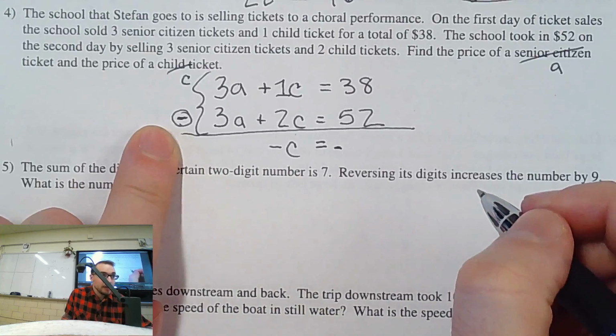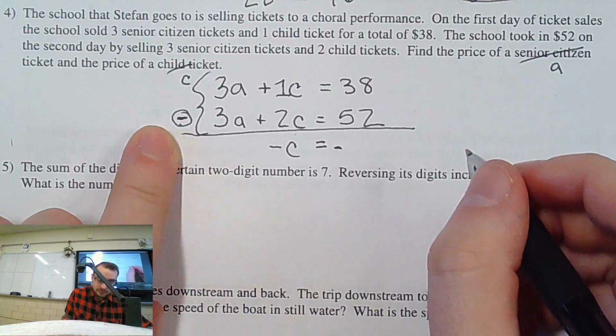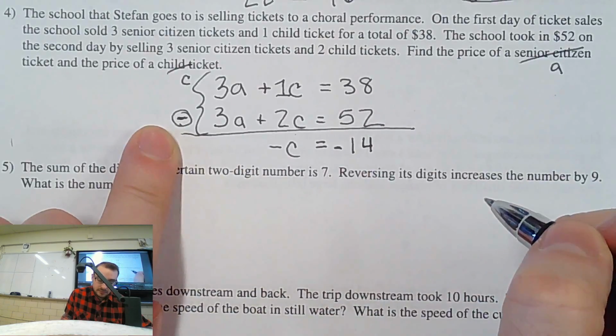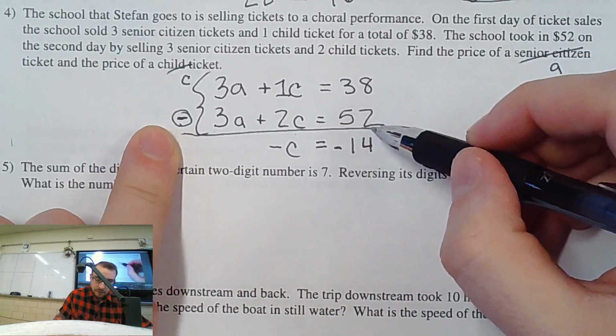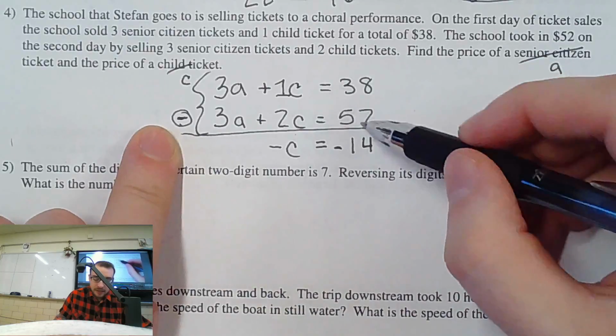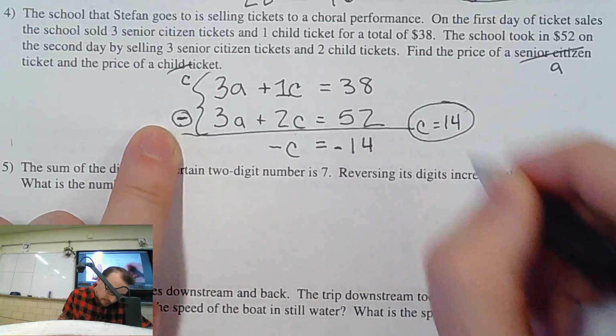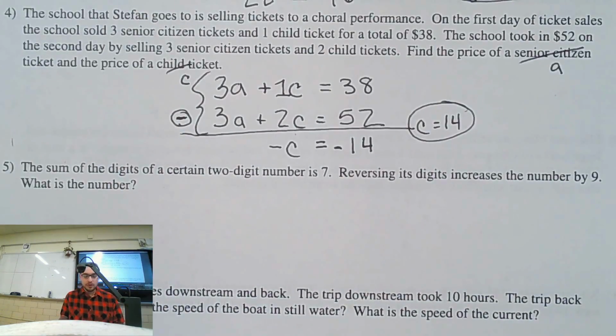It's going to be negative, right? 8 to 2, you add 4. 3 to 5, you add 2, but we carried over 1. So the price of a child ticket was $14, right?